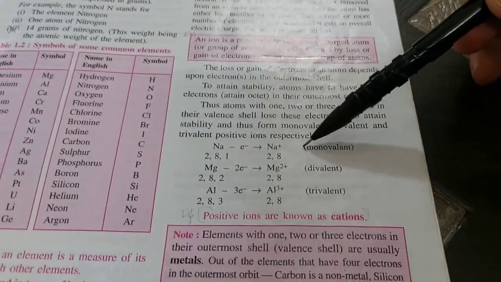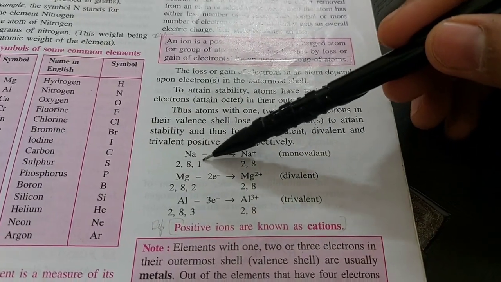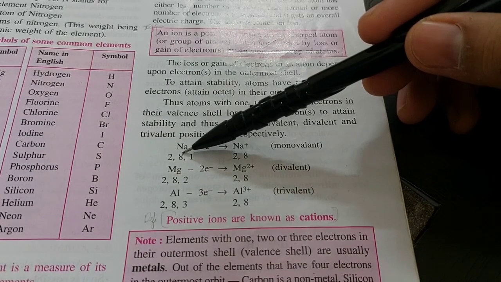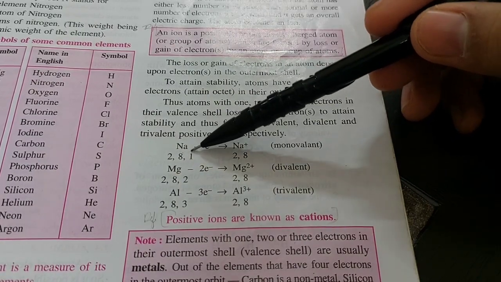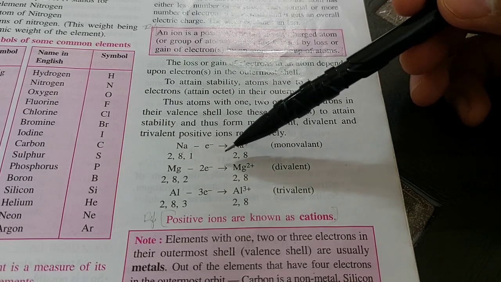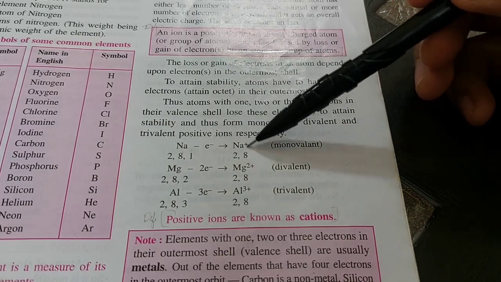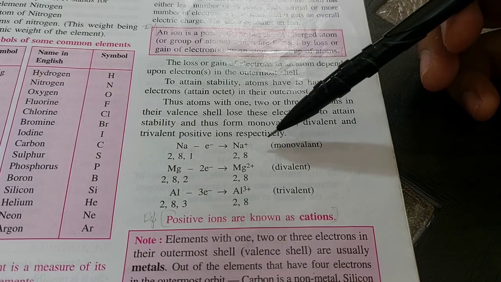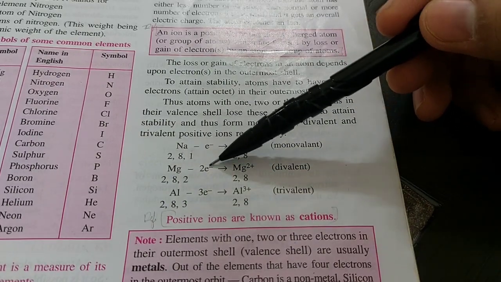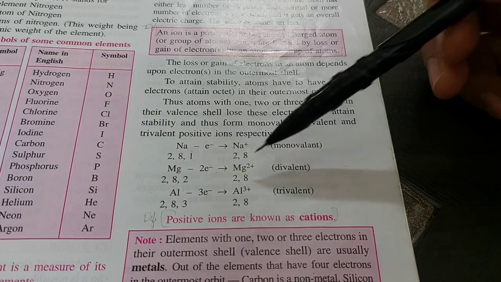Metals usually lose electrons. Sodium has 1 valence electron. So to become stable and complete its octet and become like the nearest noble gas, which is neon, it would lose this 1 electron. That means it is deficient in 1 electron. Number of protons will be more. And hence, it is stable and positively charged. It's monovalent because its valency is 1. Magnesium loses 2 electrons to become stable. So it's divalent, valency 2+.